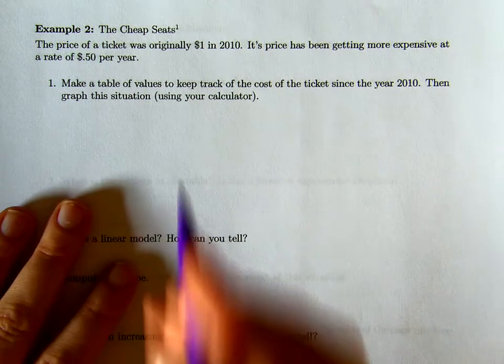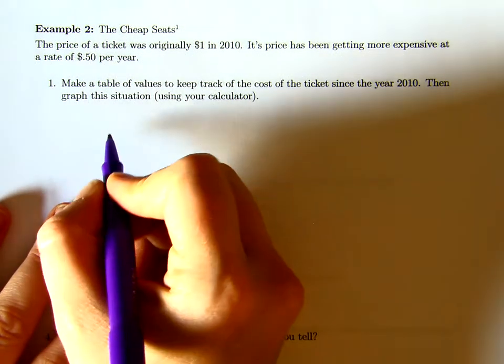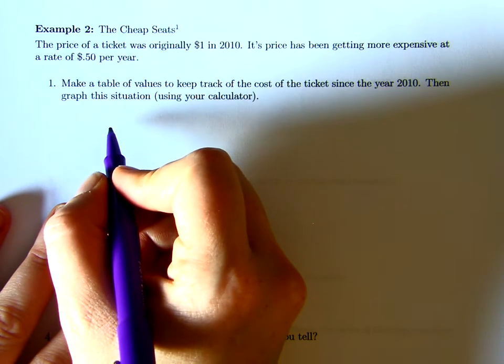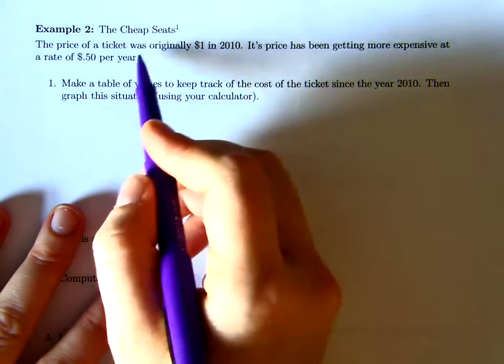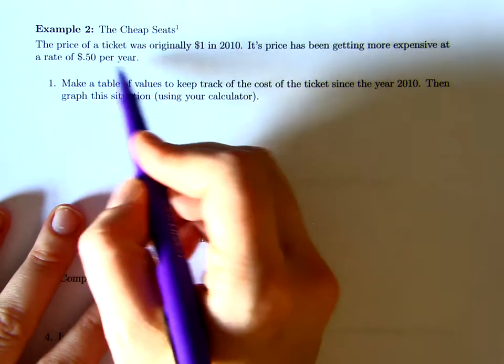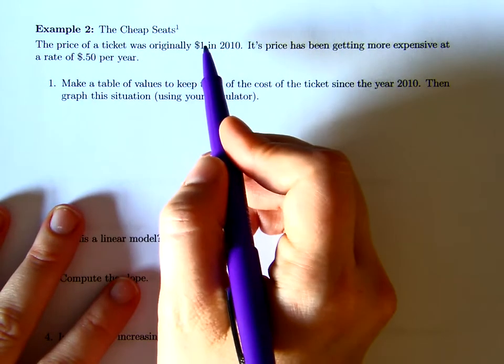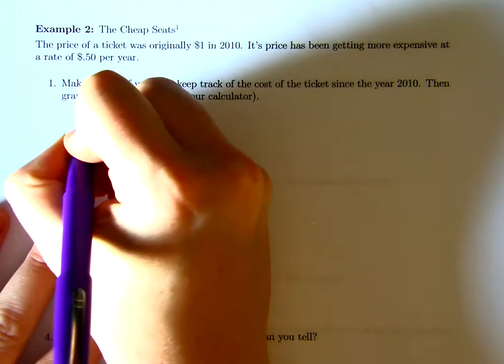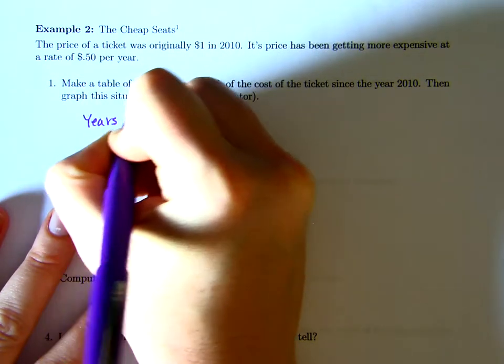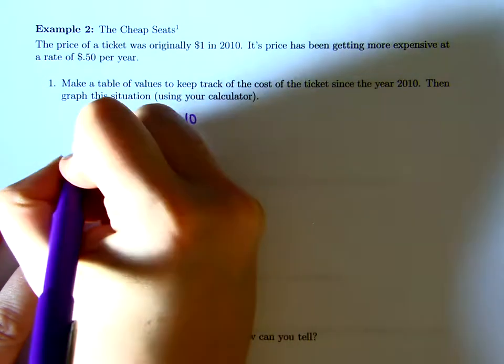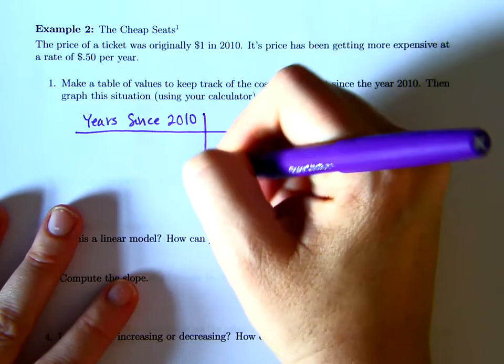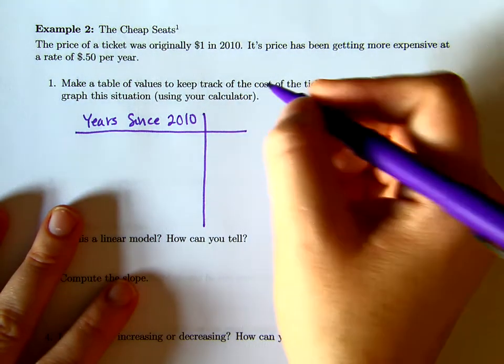Okay, so let's see. Right, so we're going to have time. Is time in years? Yes, time in years after 2010. So years since 2010, and ticket price?